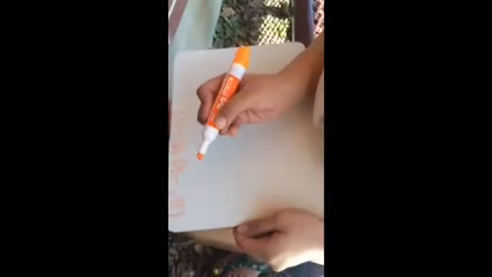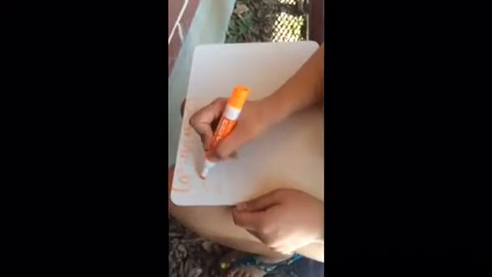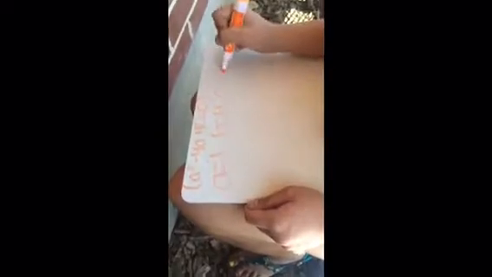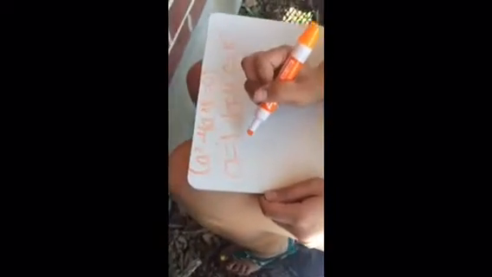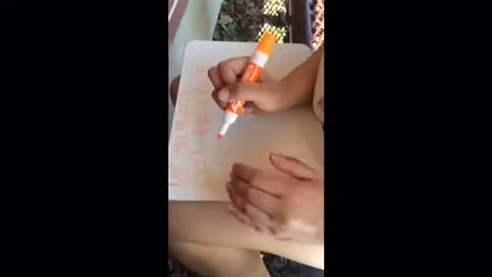Okay, now we're going to find our vertex form, and what you have to do is find your a, b, and c. A is 1, B is negative 4, and C equals 10. Then you put it in your equation and set it equal to y.